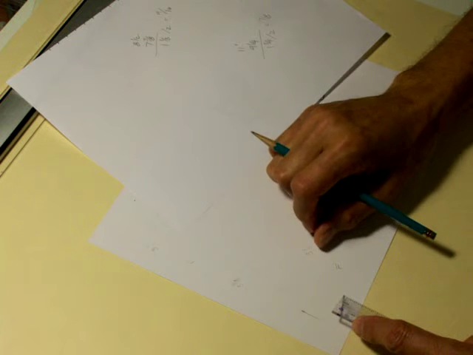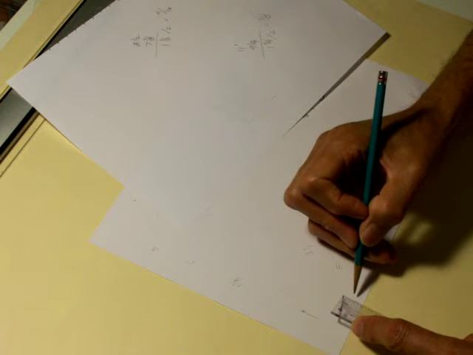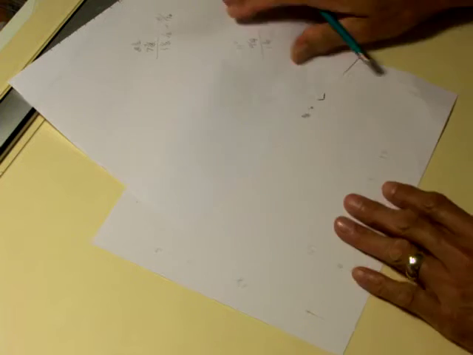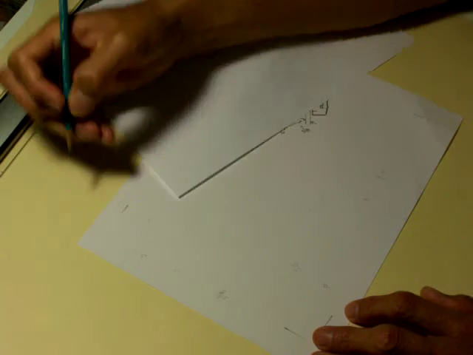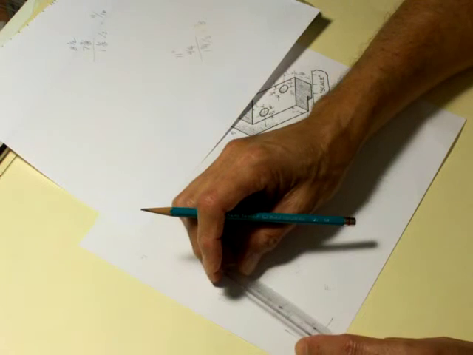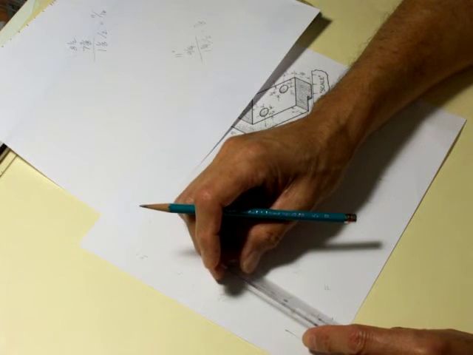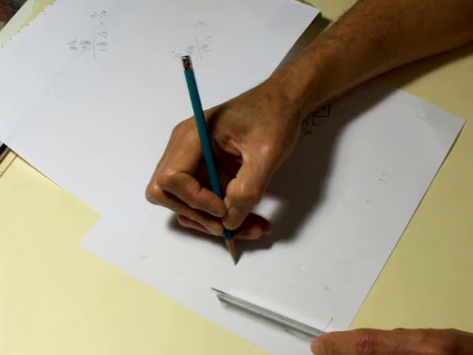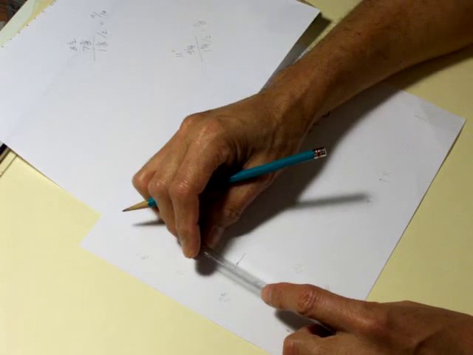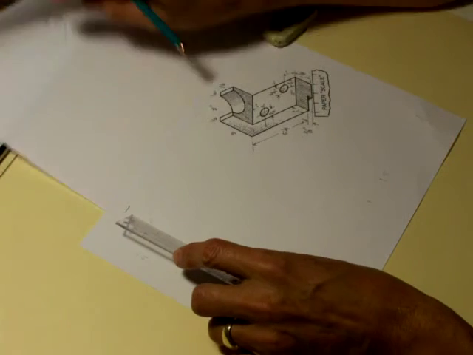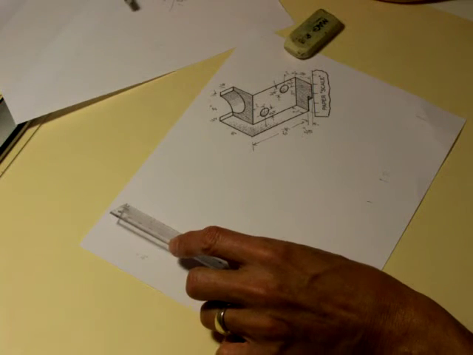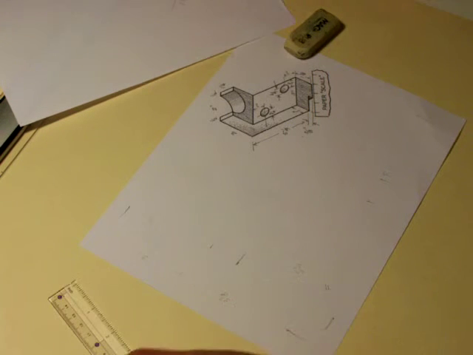And then we can measure the same thing again here. Okay, so now I'll do some darker marks to indicate where my actual object is going to fit vertically, and then I can measure 3 3/8 for my front view, 1 inch, and then I should wind up with 3 inches up here, and it's close enough.